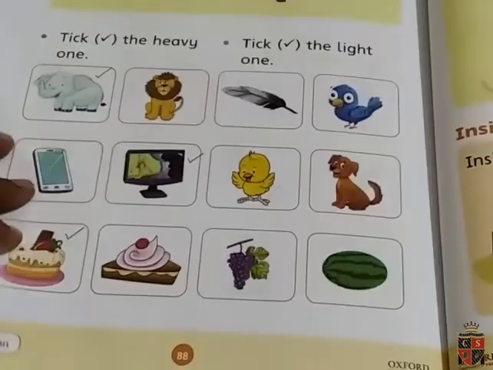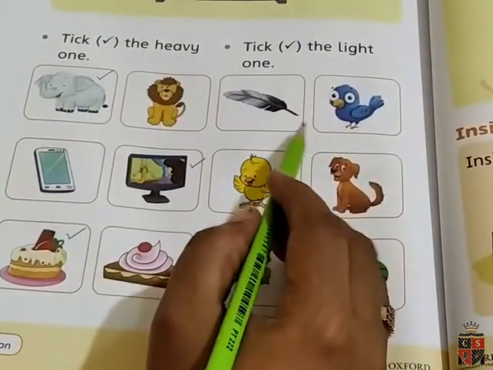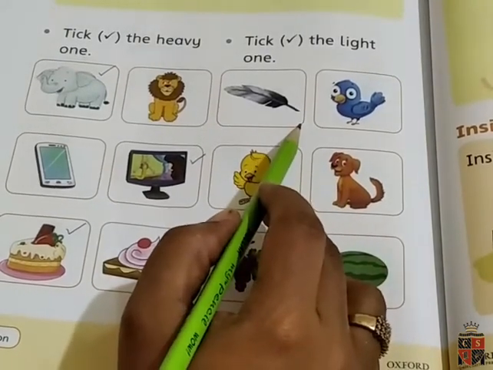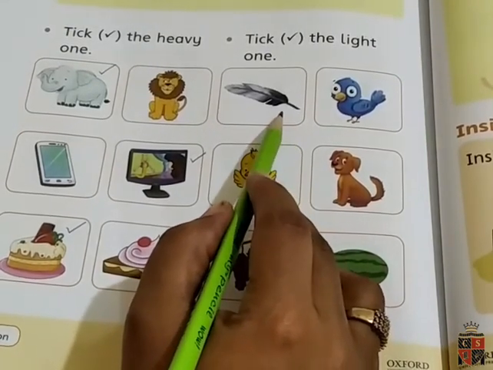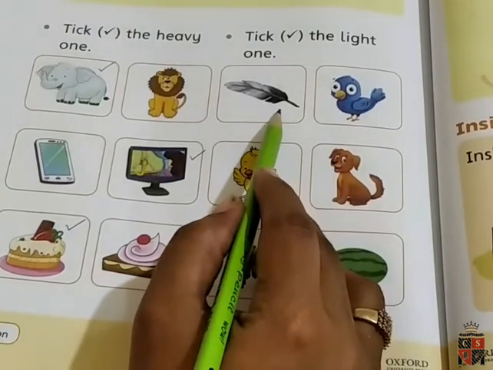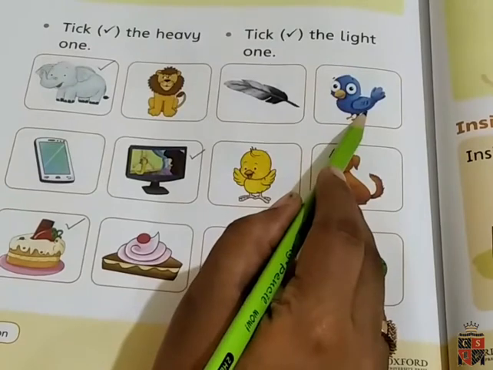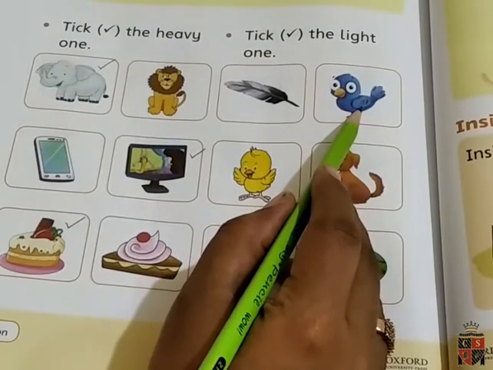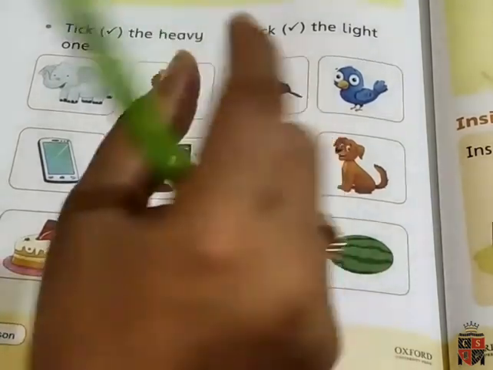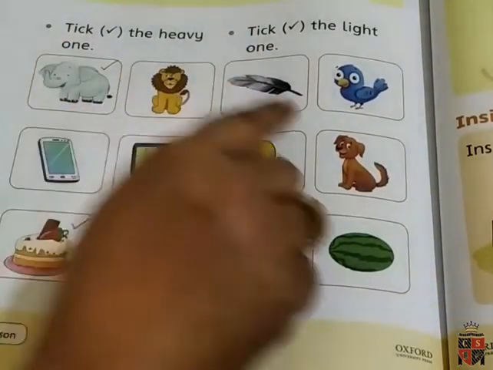Okay, in the next row we will take the light object. In the first picture you can see a feather or a bird. A feather or a bird. Okay, it's very easy because you can hold a feather on your hands very easily.